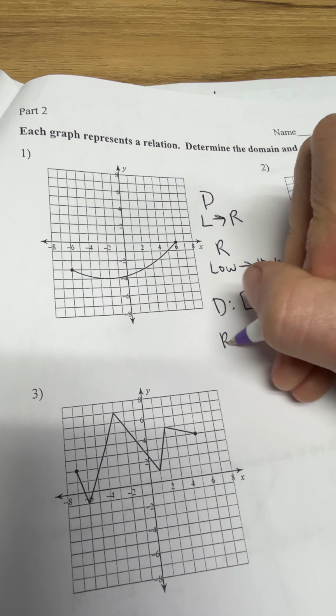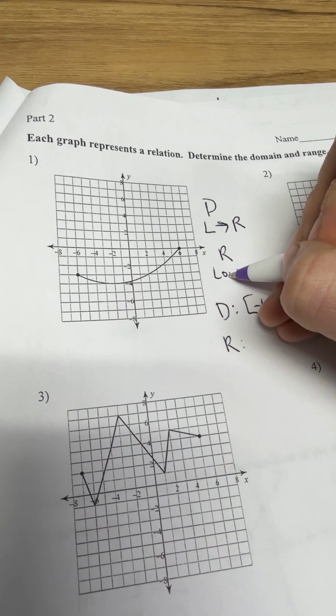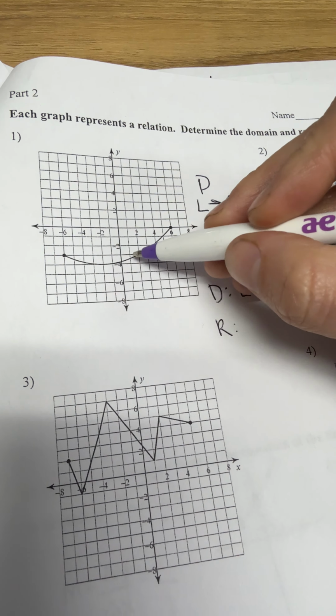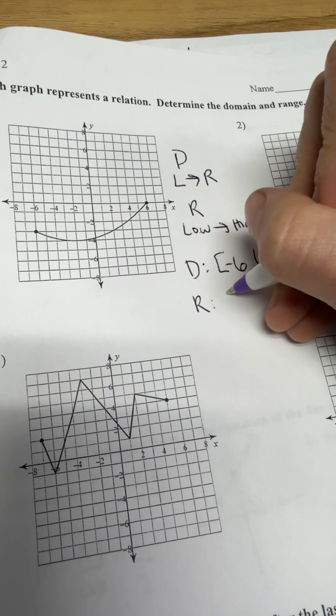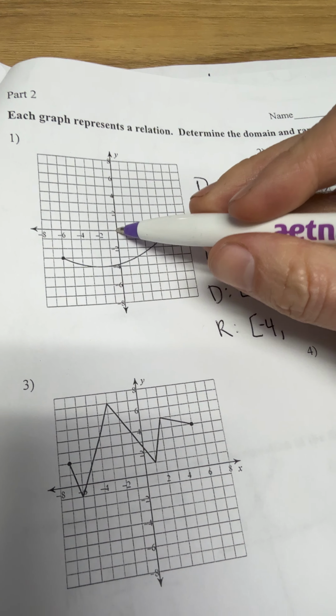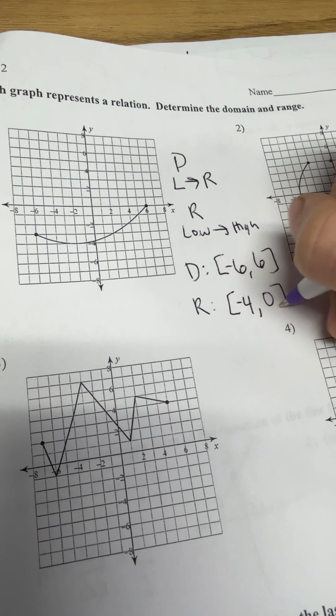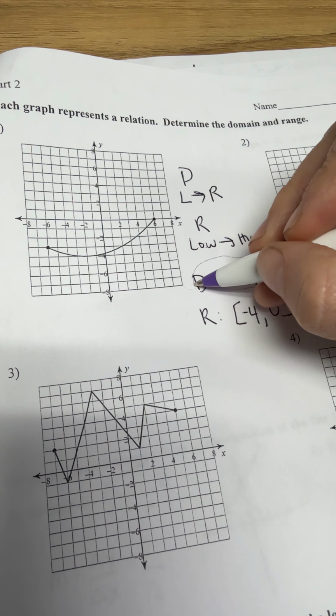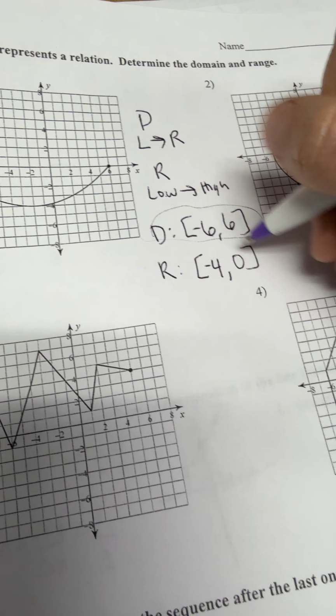Now for range, reminding you it goes from low to high. So what's the lowest y value we hit? Looks like -4. And what's the highest y value we hit? Looks like 0. So it's really important, you guys, that on the domain you're answering with x's, and with the range you're answering with y's.